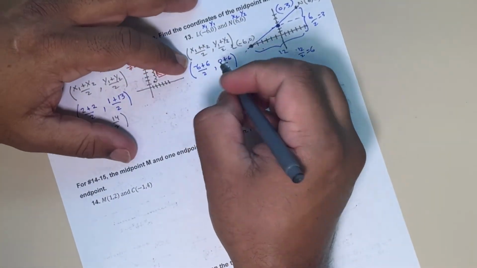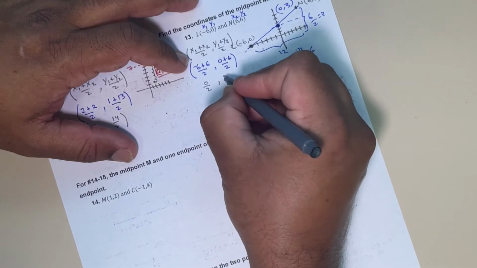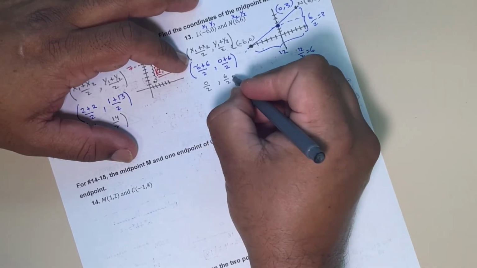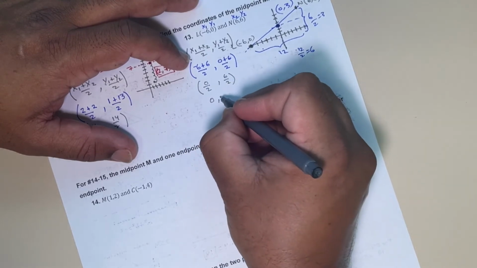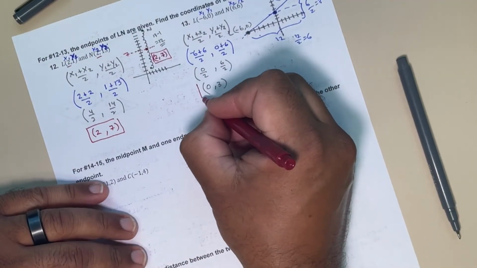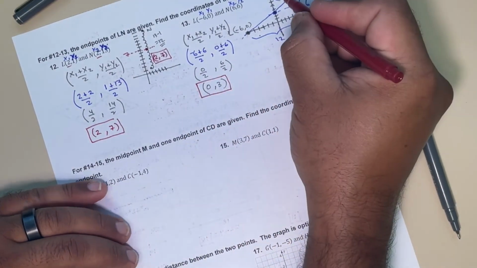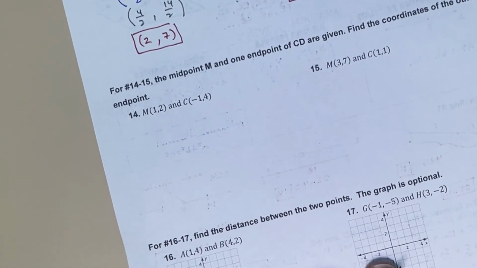So negative 6 plus 6, well, that cancels out. So that's 0 over 2. 0 plus 6 is 6 over 2. So 0 over 2 is just 0. 6 divided by 2 is 3. Is that what I got? Yep. The same thing I got over here. Alright.